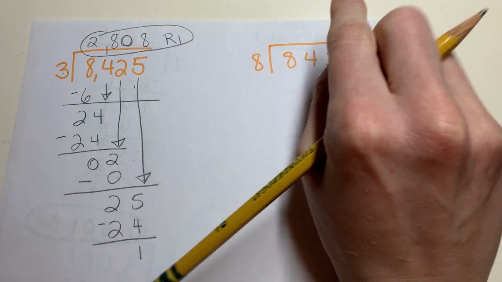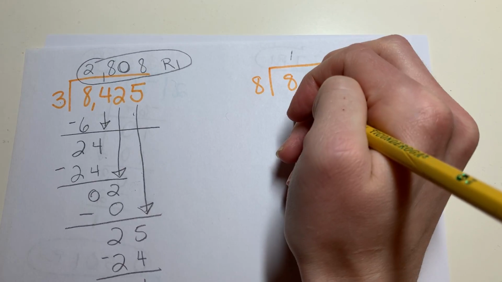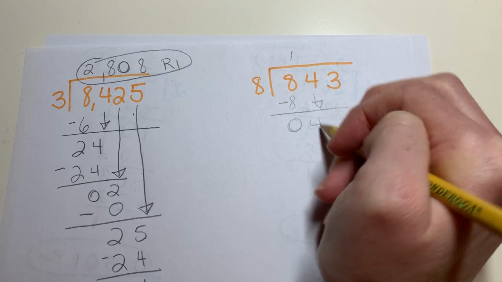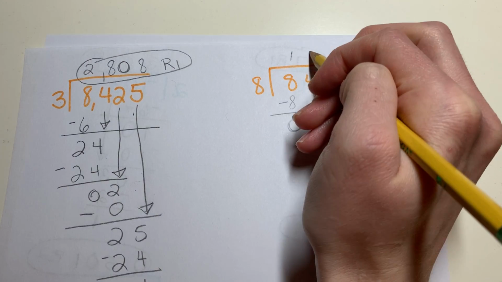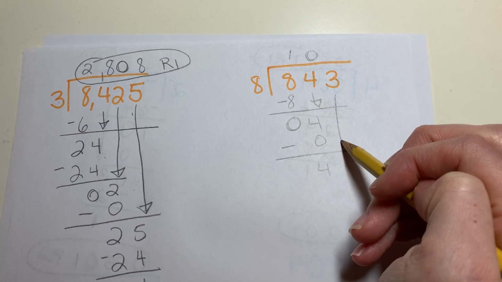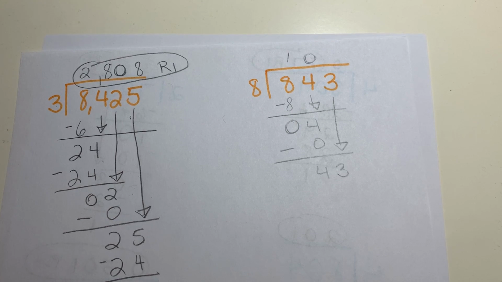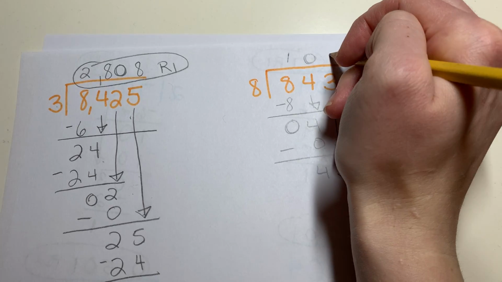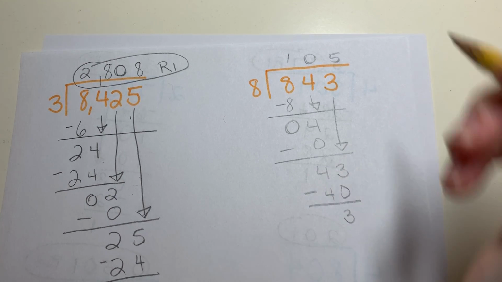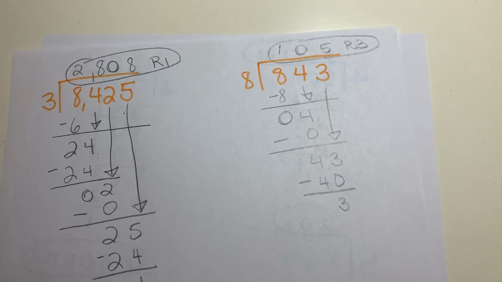All right, I have 8 times 1 actually will get me 8. So far this is starting out real nice. Subtract that 8, and I have 0. Bring down the 4. 8 times what gives me 4? Nothing. So I'm going to subtract that 0. 4, bring down the 3. 8 times what gets me 43, or as close as possible without going over? Well, 8 times 5 gives me 40. 43 take away 40 gives me 3, and I have 105, remainder 3.